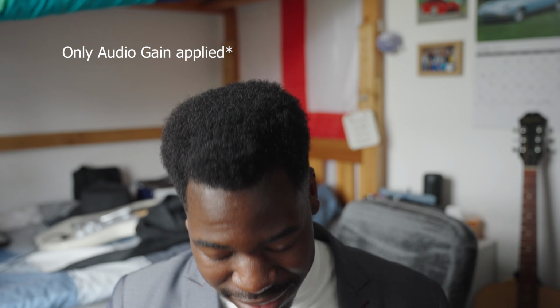So this is the audio coming from the condenser microphone. This is the audio coming from the shotgun. This is the audio coming from just the camera microphone. This is the audio coming from the smartphone. And then I don't have a wireless microphone, so yeah.